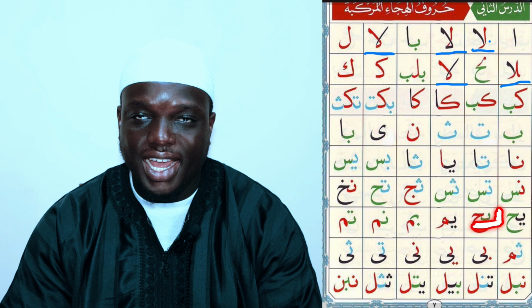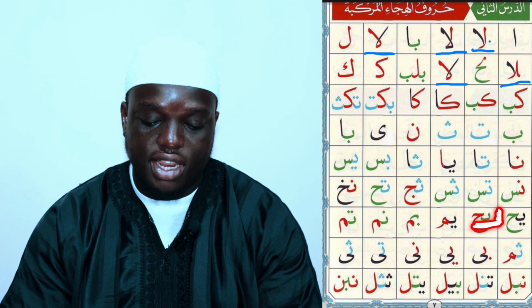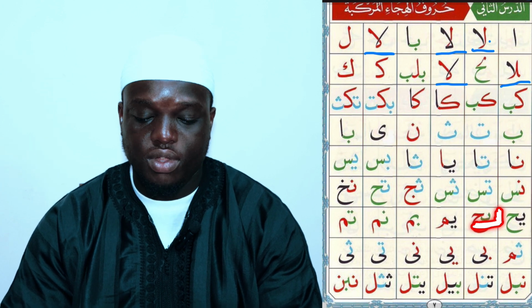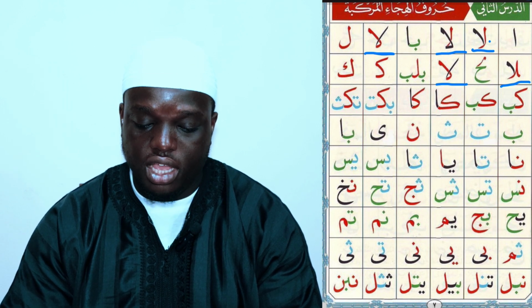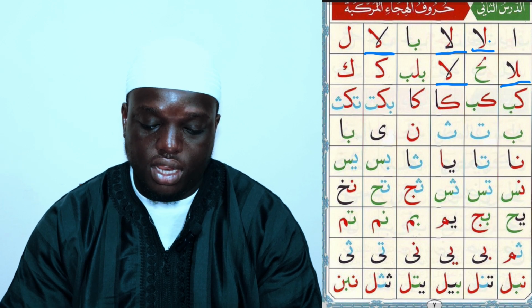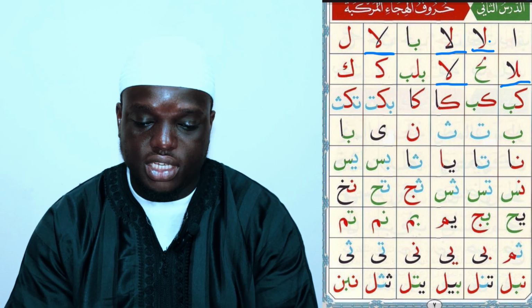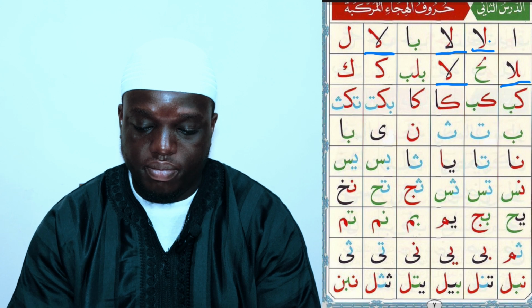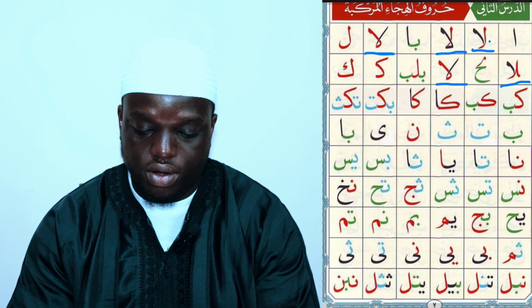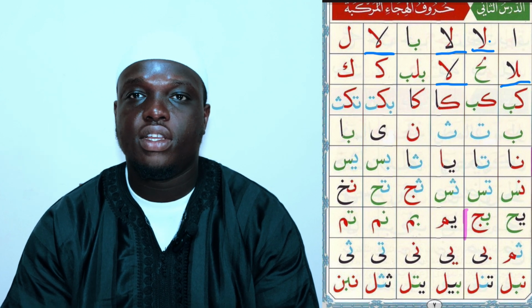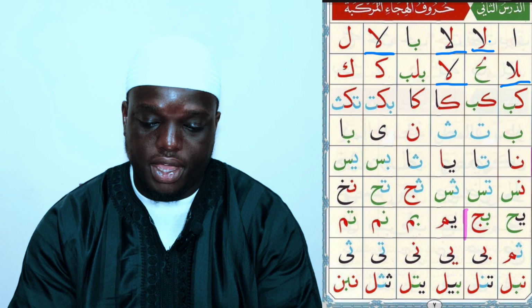Ba, ta, tha, noon, and ya all use this shape, either in the beginning or in the middle. The way we're able to differentiate them is by the dots. So we know this is ba. The next letter is what? Jim. All right. So we started from here, and now we're here. This section should be clear to us. Okay, let's move on.